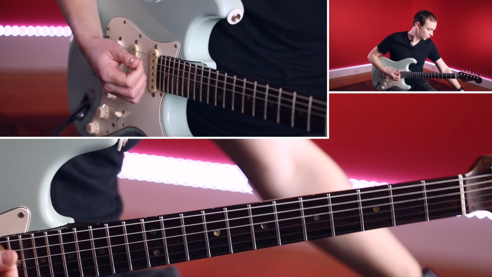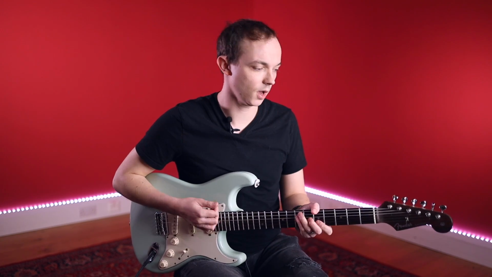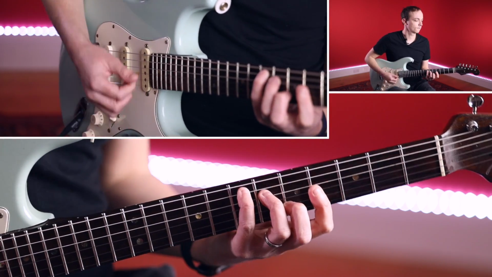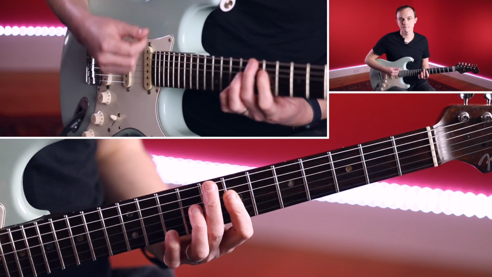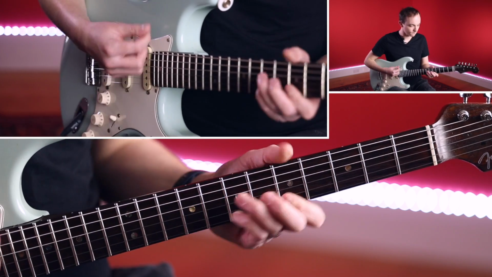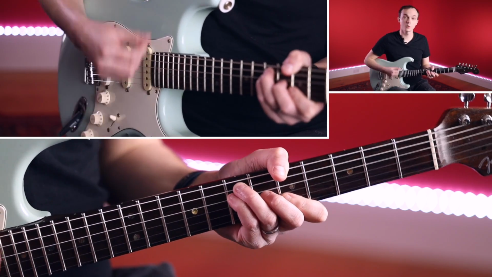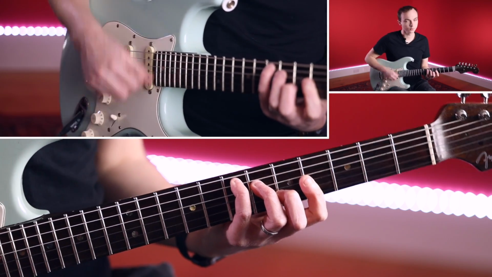Okay, applied with some drums. Again, if you wanted to try it with the A shape for that third chord, feel free. Like this.